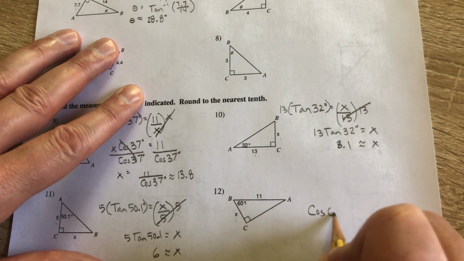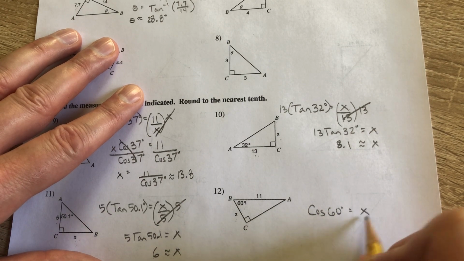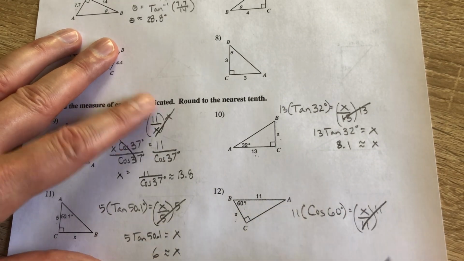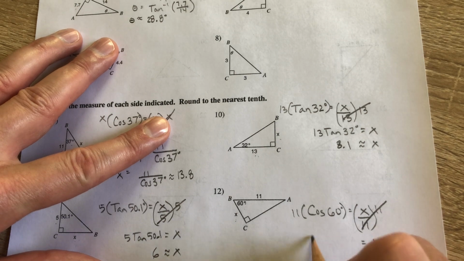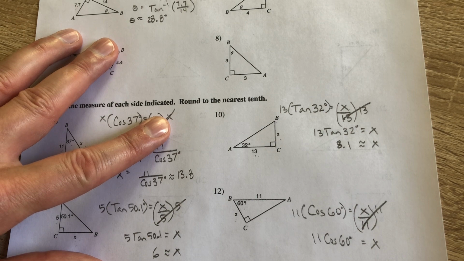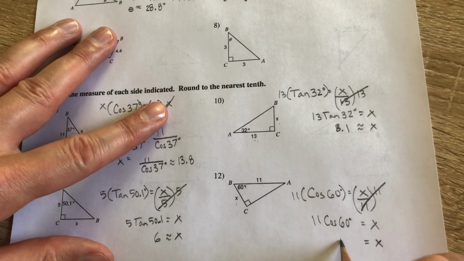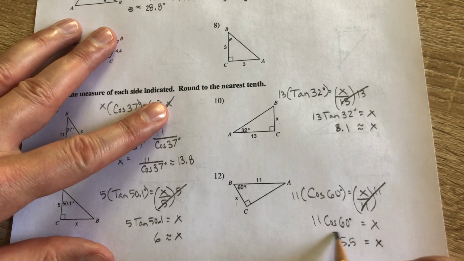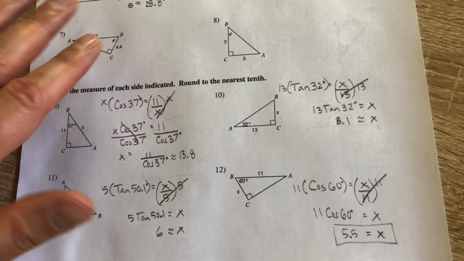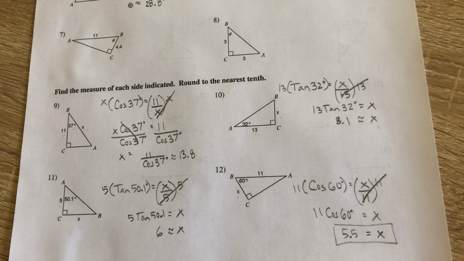So cosine of 60 degrees equals x over 11. Multiply both sides by 11. So x is exactly equal to 11 times the cosine of 60 degrees. And we get exactly 5.5. This is not rounded off at all. And that should make sense because we've already talked about the fact that in a 30, 60, 90 triangle, that specific combination, the side length that's adjacent to the 60-degree angle over the hypotenuse, it's exactly half of the hypotenuse.